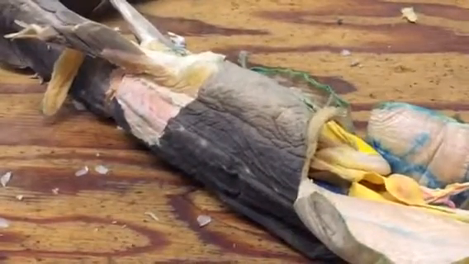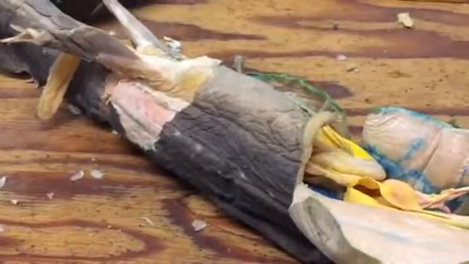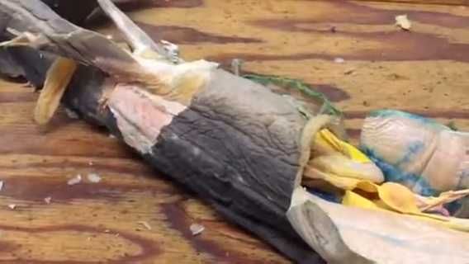And that's pretty much it for the circulatory system. We have some stuff on the internal structure of the heart, and you're welcome to cut your heart open.